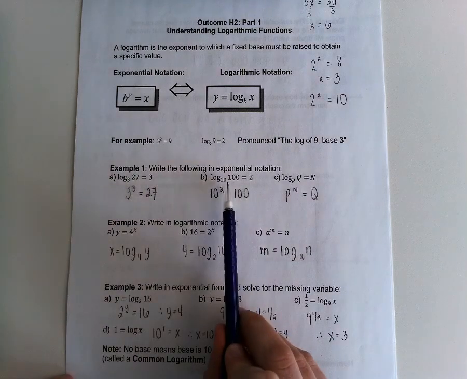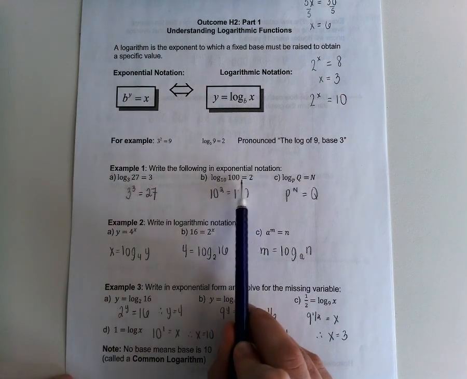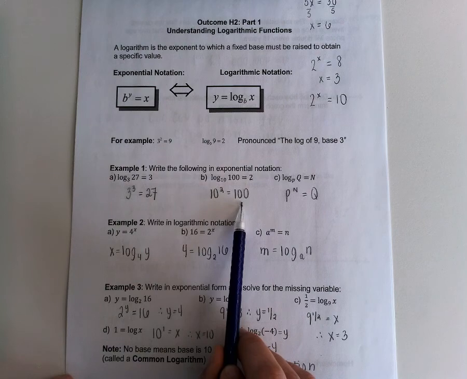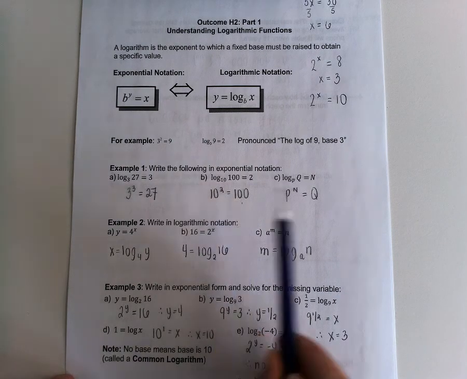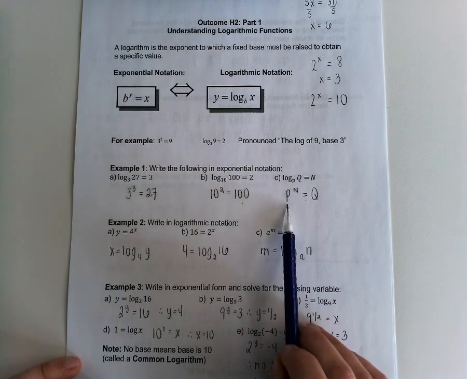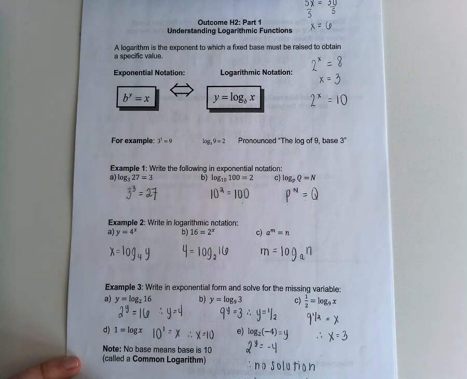Or here, log base 10 of 100 is equal to 2, would be the same as 10 to the power of 2 equals 100 in exponential form. And so here, in general, log base p of q equals n means p to the power of n is equal to q. And we can do the opposite.